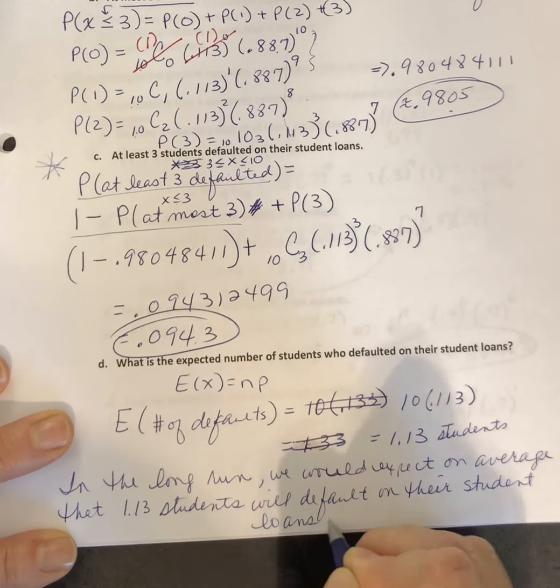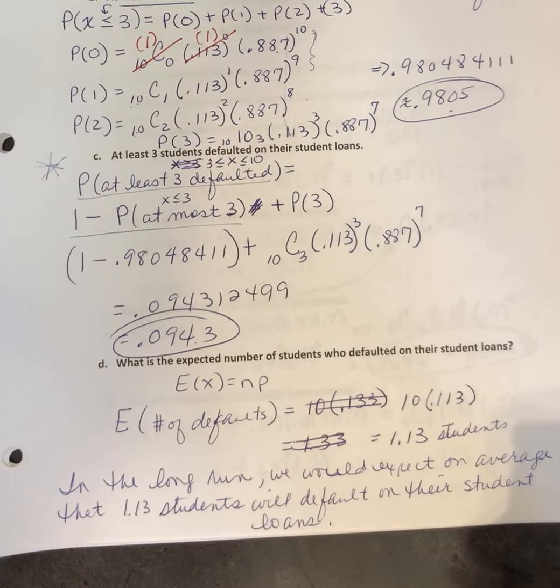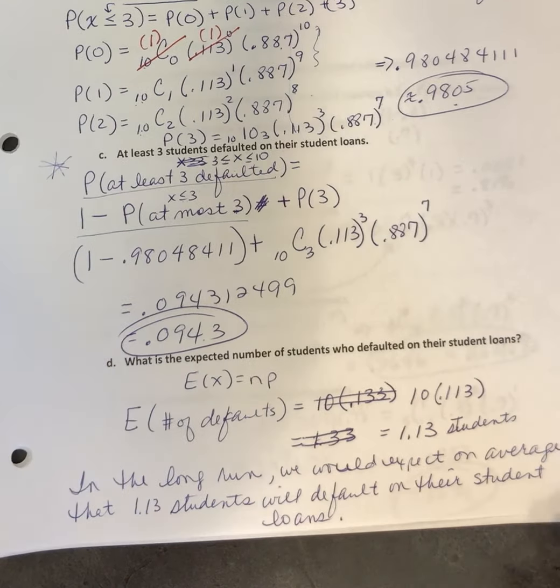Remember, this is kind of an average, okay? And that is binomial probability.